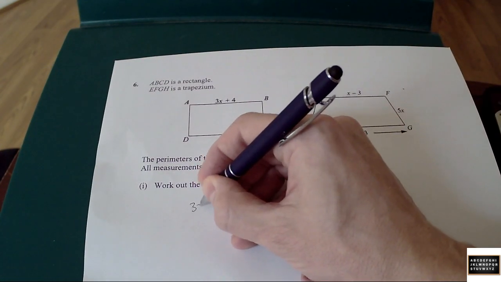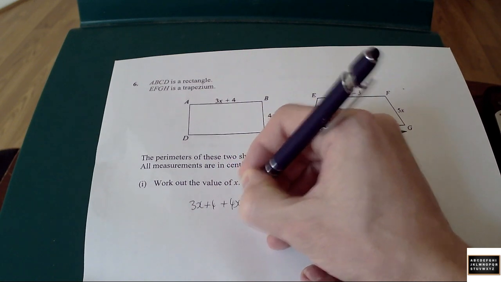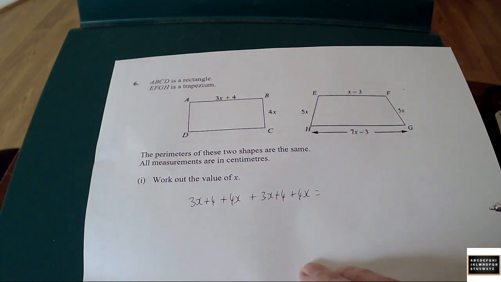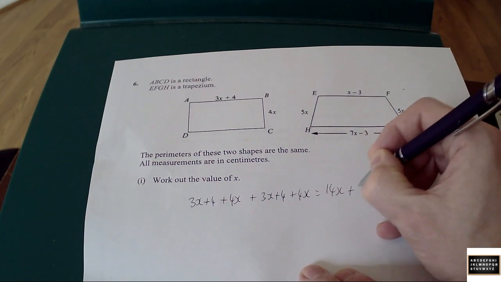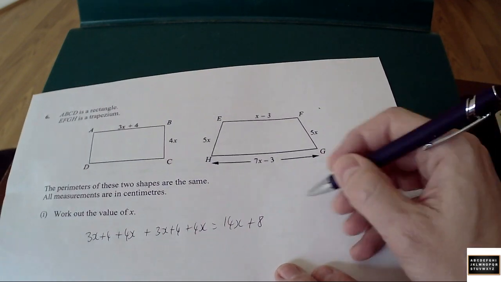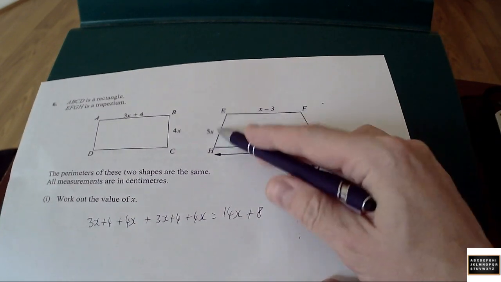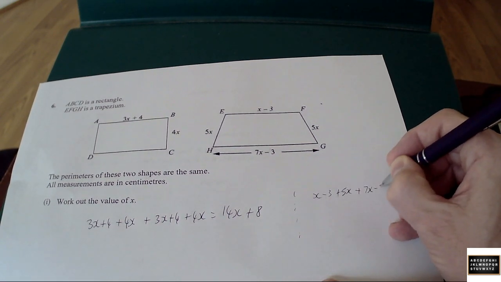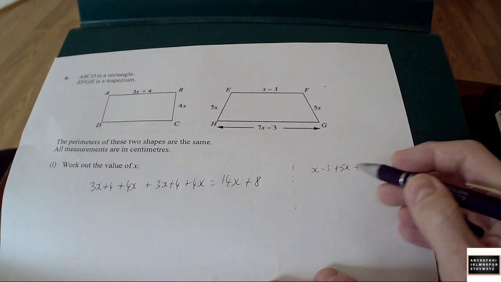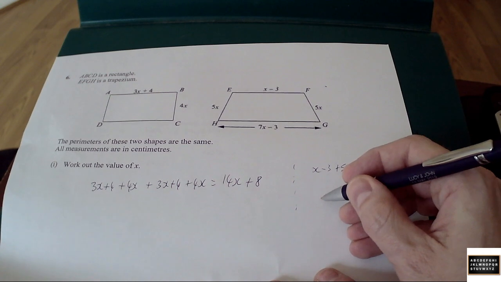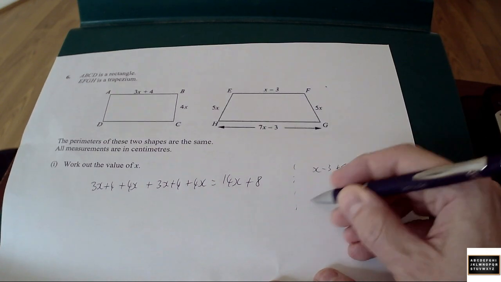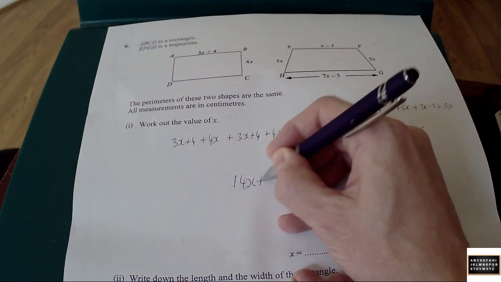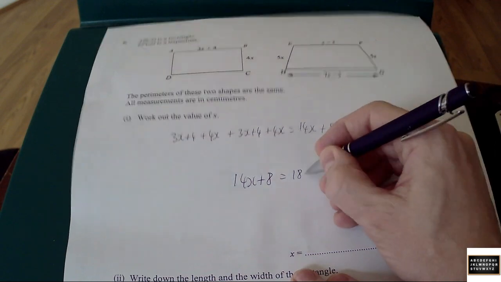So in the rectangle, it's 3x plus 4 plus 4x, and then plus another 3x plus 4 and another 4x. And if you add those all up, you will get 14x plus 8. And then on the trapezium side of things, you're going to have to add that and that and that and that. So x minus 3 plus 5x plus 7x minus 3 plus 5x. And again, if you add them all up, you get 18x minus 6. So minus 3 there. So these two things are the same. So 14x plus 8 is equal to 18x minus 6.